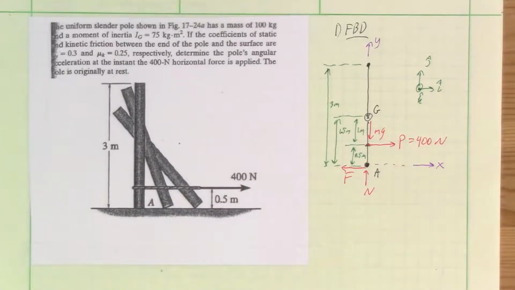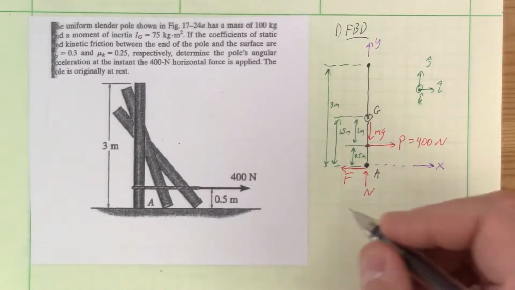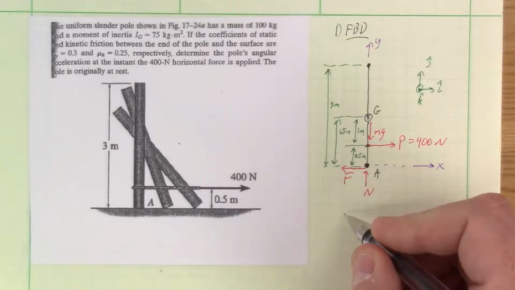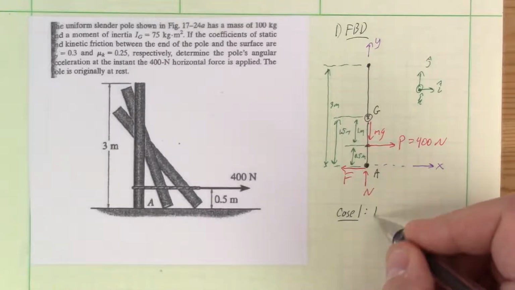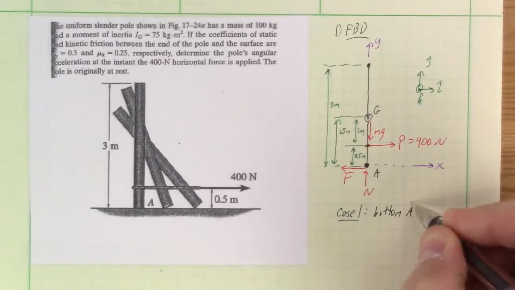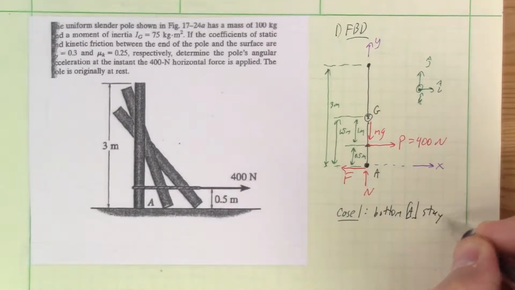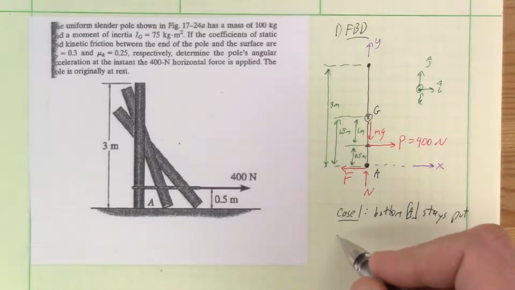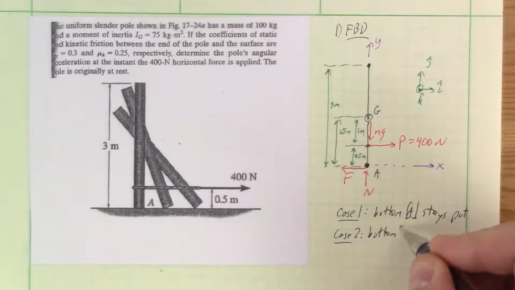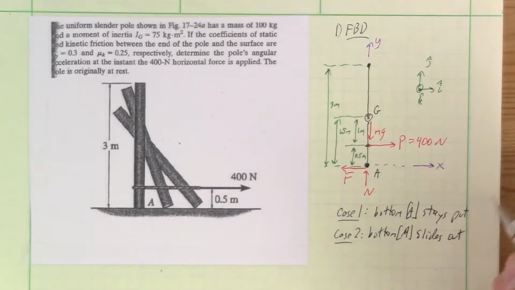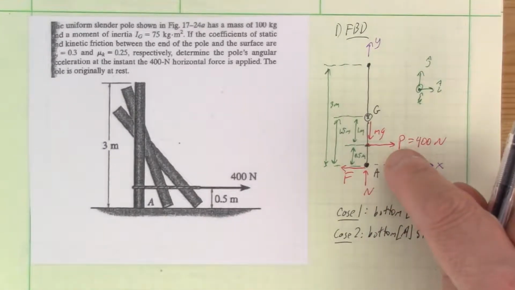Okay, great. Now, like I said, we don't know whether this friction is of the static variety or the kinetic variety. So let's label our two cases that we're going to analyze. Case 1 will be where the bottom, so point A, stays put, and we have static friction acting. And case 2 is the friction of when it's moving, so bottom A slides out. But again, we're just analyzing what the angular acceleration is at this time instant that we have shown here.